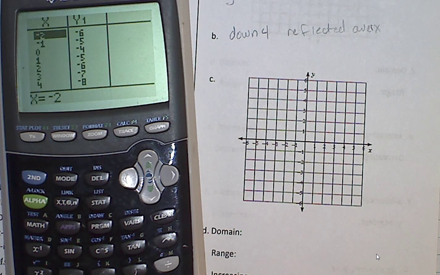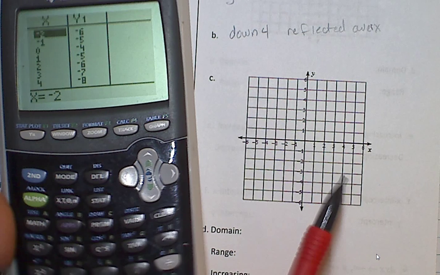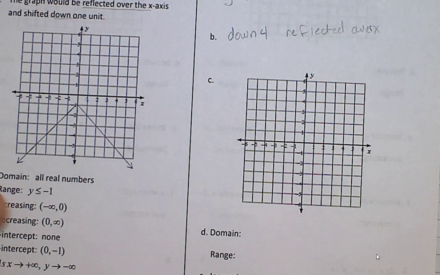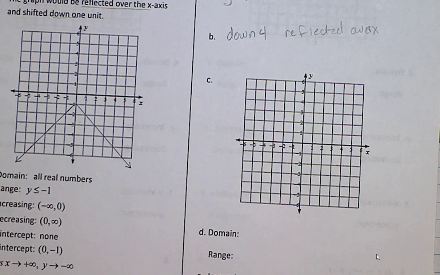Okay, so that's graphing. Domain and range. Domain is unrestricted. It's x such that x is real. And then the range, just like the one before, is going to be y such that y is less than or equal to -4.